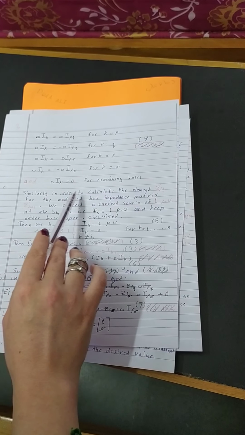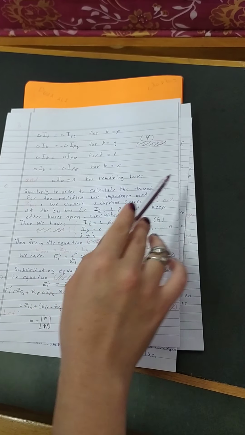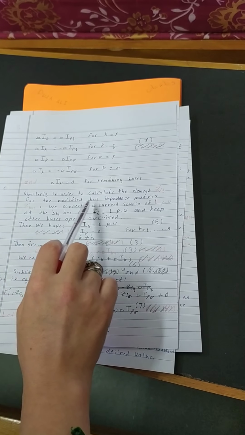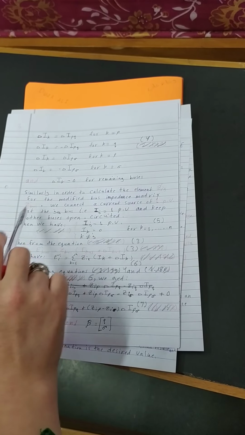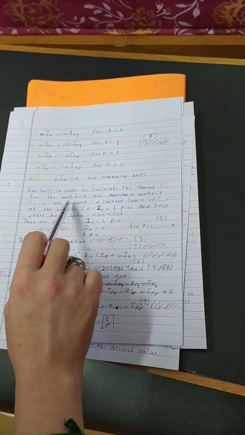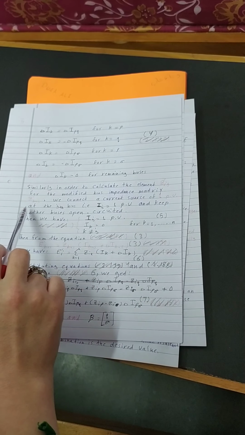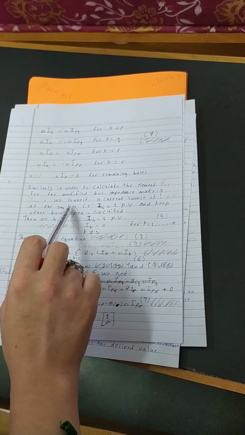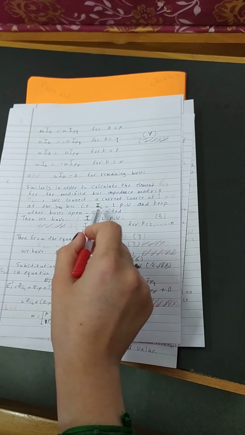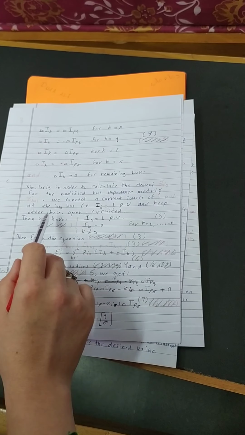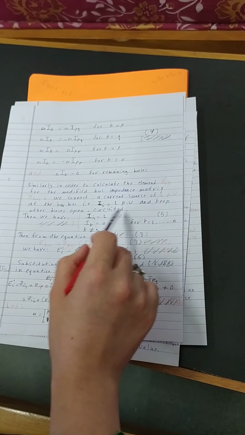Similarly, in order to calculate the element Zij for the modified bus impedance matrix Z dash bus, we connect a current source of 1 pu at the j bus, Ij is equal to 1 pu, and keep other buses open circuit.